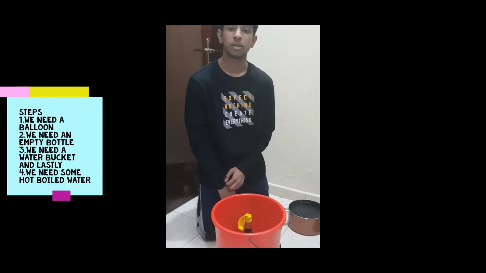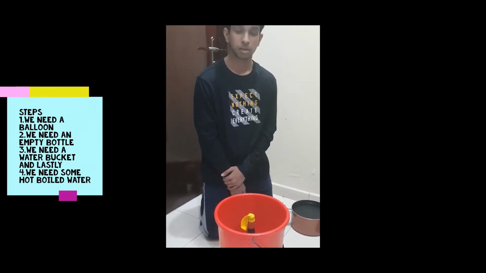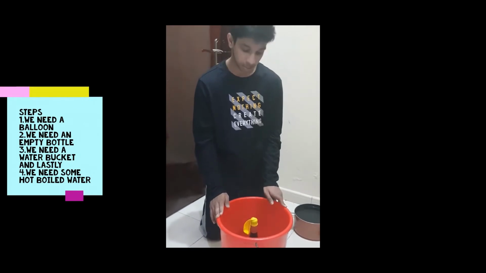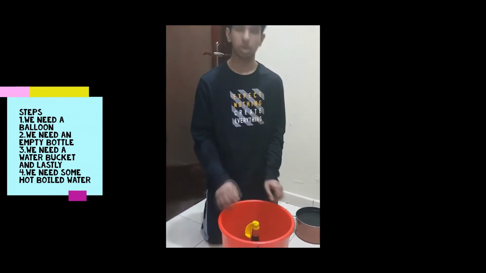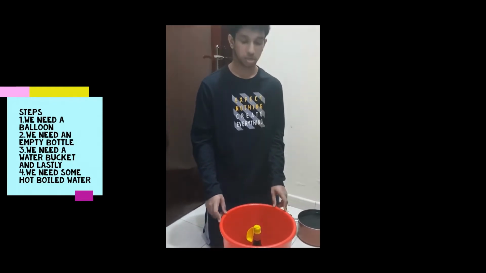Hello everybody. Today I'm going to be showing the first experiment, which is the first law of thermodynamics. So here it goes. At first I'll be using a bucket and then a bottle, which I have put a balloon on top of the rim, and then I'll be slowly pouring over hot water by the sides.